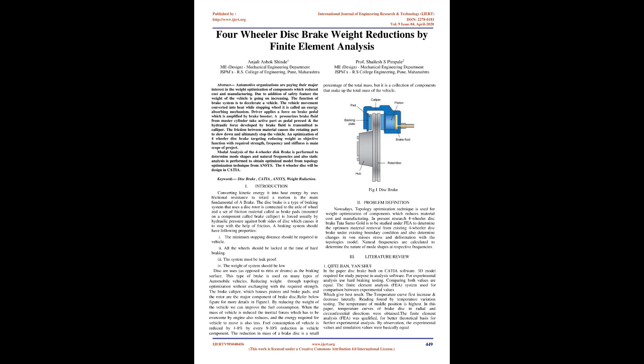Reducing weight through topology optimization without compromising the required strength. The brake caliper, which houses pistons and brake pads, and the rotor are the major components of the brake disc. Refer to the figure below for more details in figure 1.